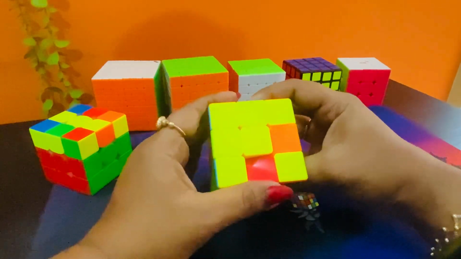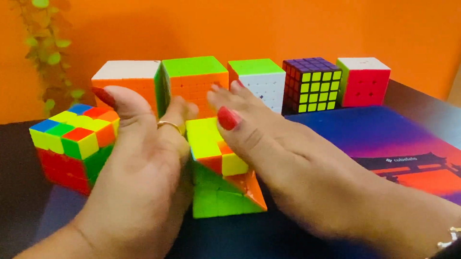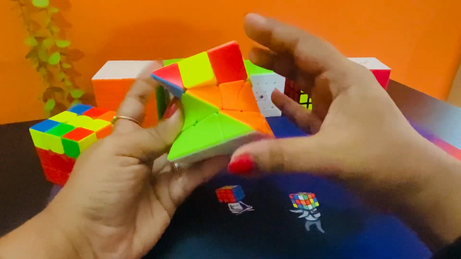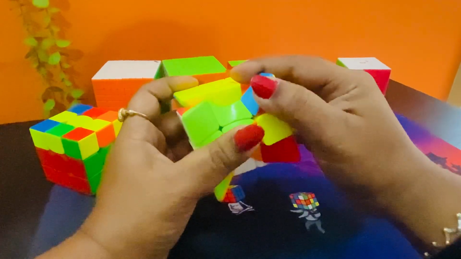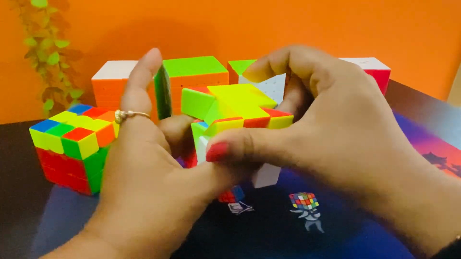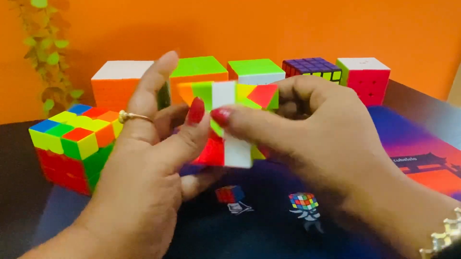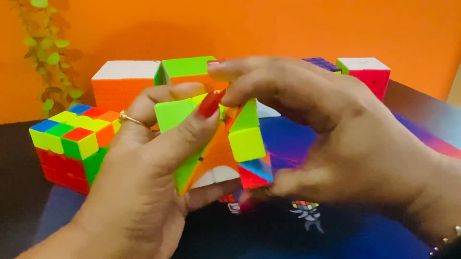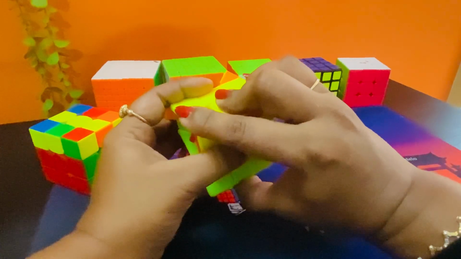So here you can see we have solved the parity case. Now you can get the cross using the same algorithm of cross. The algorithm for yellow cross is F R U R' U' F'. That's all. We got a cross here, and you know how to solve the cube once you get a cross.